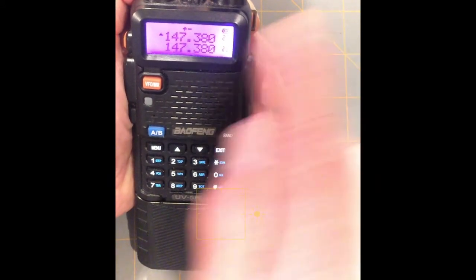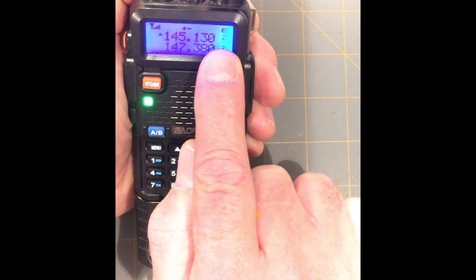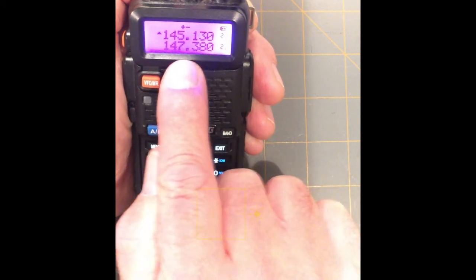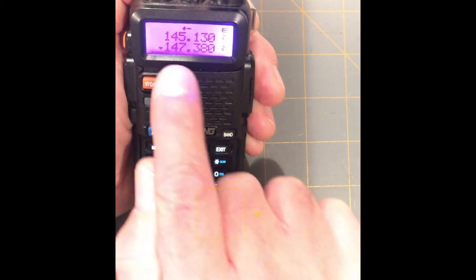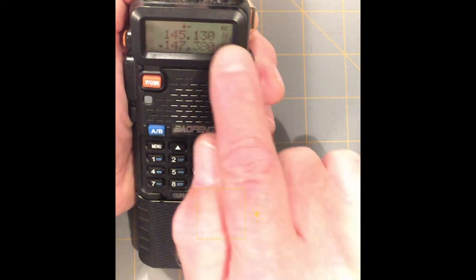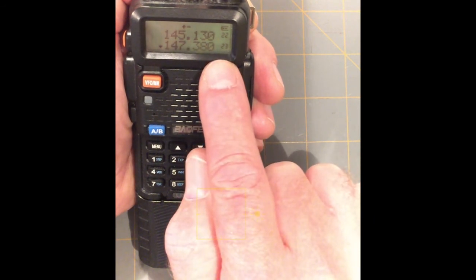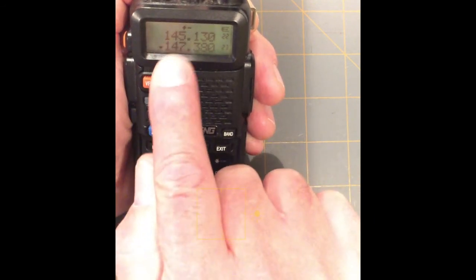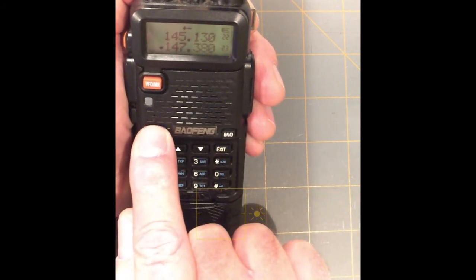We could scroll down to channel 22, and then I can switch to the second frequency line, and it's set to channel 23. So now I've got two channels, two different repeaters programmed in. I can switch to which one I want to listen and transmit on using the AB key.